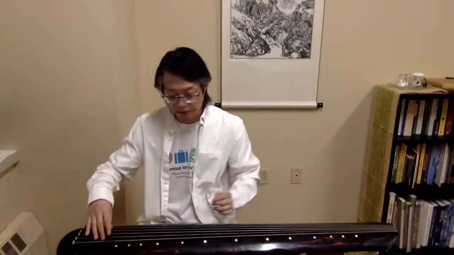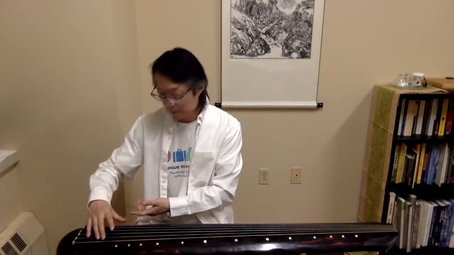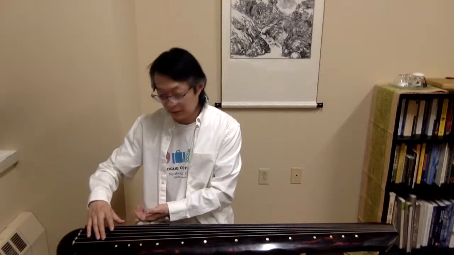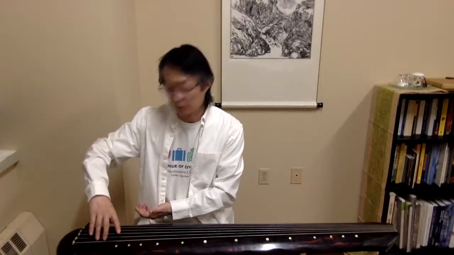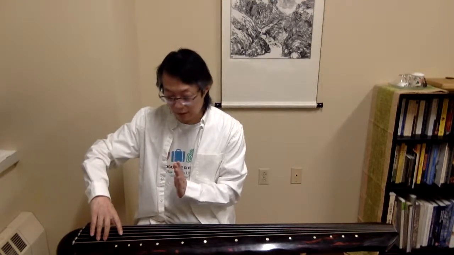And notice the change of my elbow. I raise my elbow higher, because for the 大撮 I use the thumb. When you use the thumb, if you do not raise the elbow, your thumb is in an oblique position with the string, and you don't get a full sound. So when you raise your elbow, your finger can be perpendicular, at 90 degrees to the string, and that way you hit the string most powerfully.